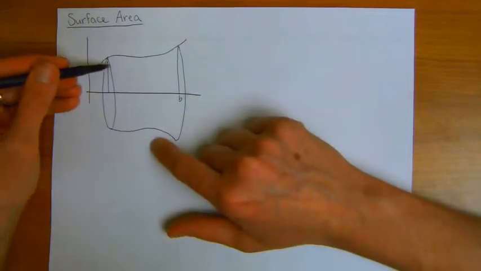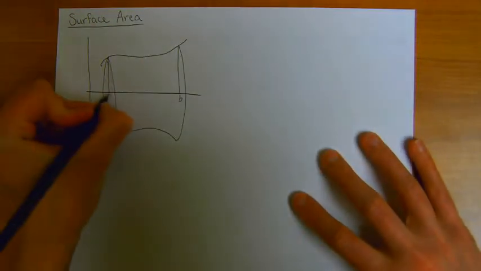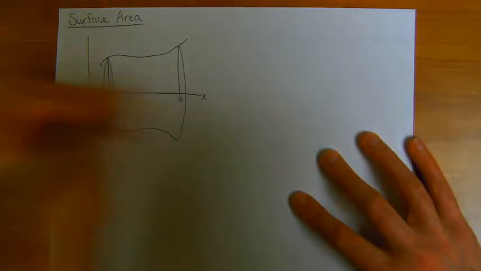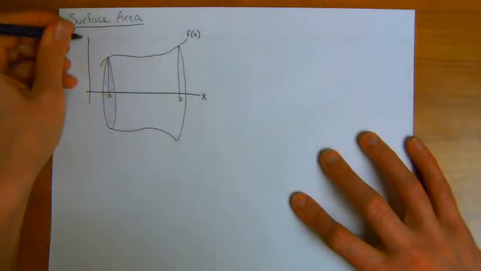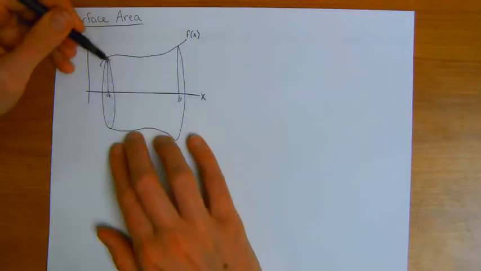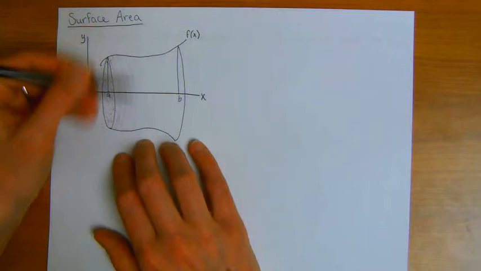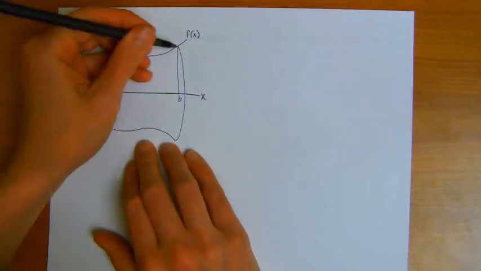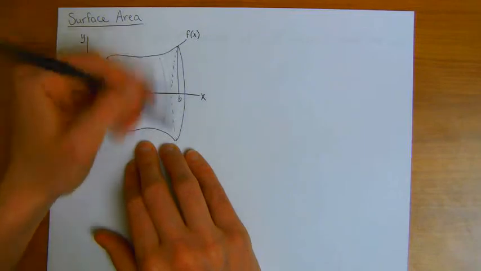So this is my volume of rotation, where I've taken this curve, a function f of x, and spun it around the x-axis. And we want to approximate what this outer surface area is, this portion along the outside.